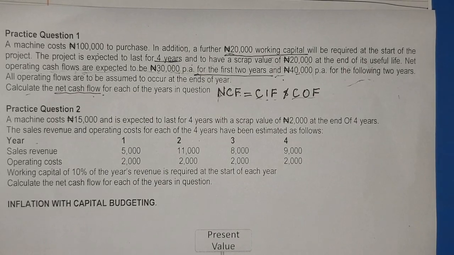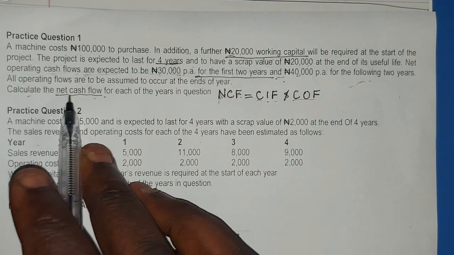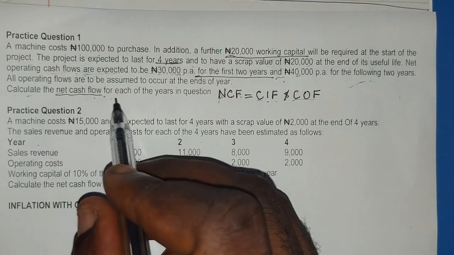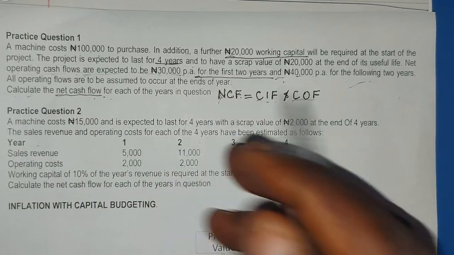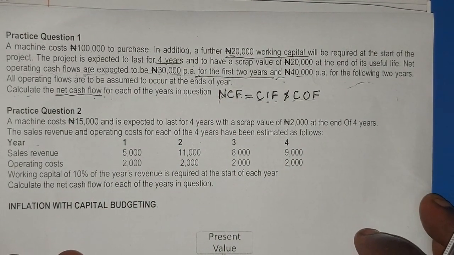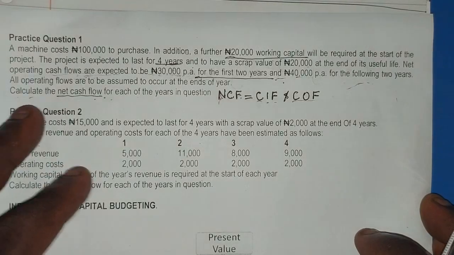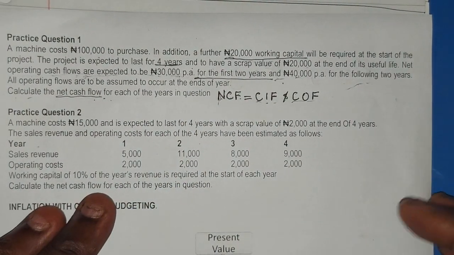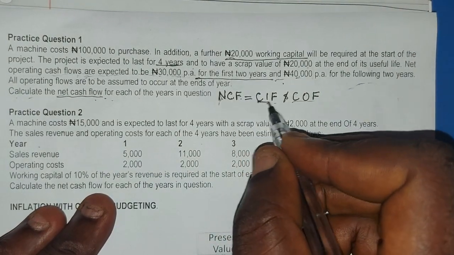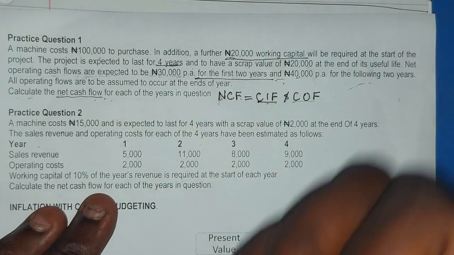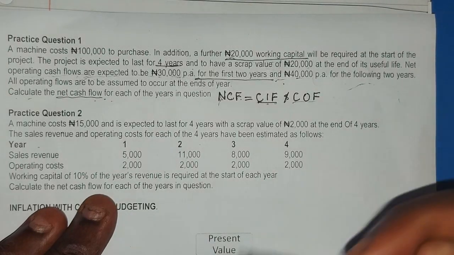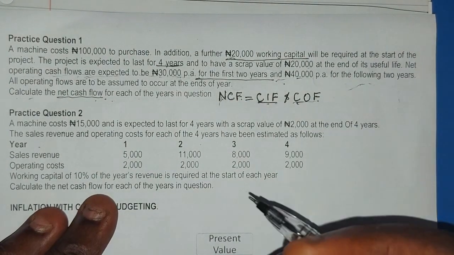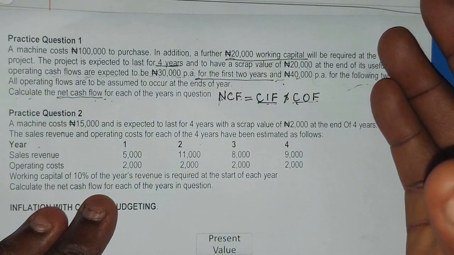The question says: calculate the net cash flow for each of the 3 years in question. Net cash flow is nothing but the difference between cash inflow, that is what comes into the project, and cash outflow, what goes out of the project in terms of cash.